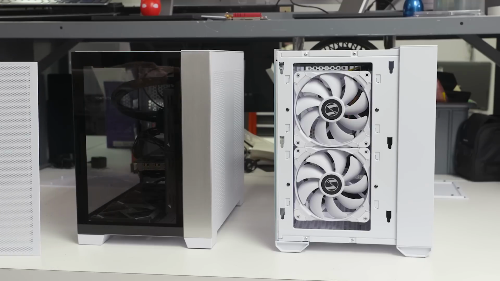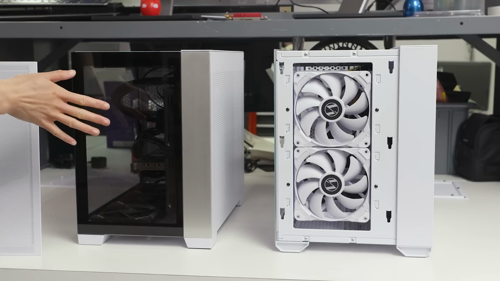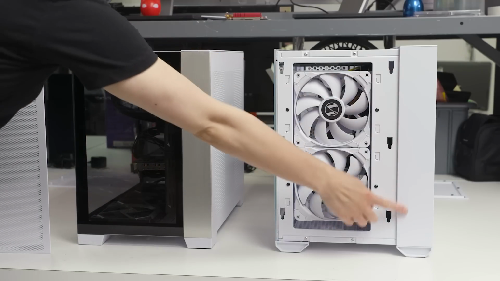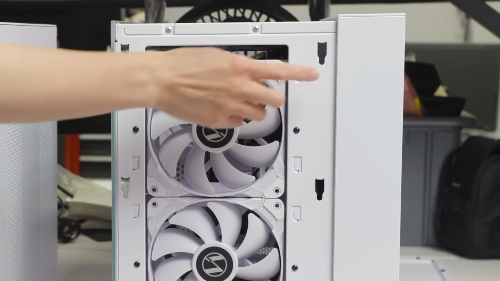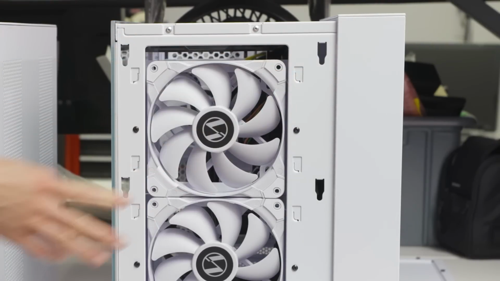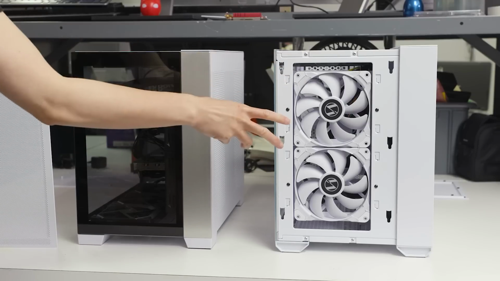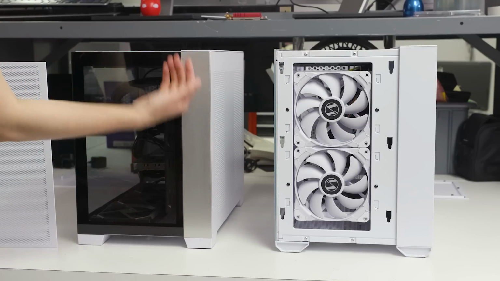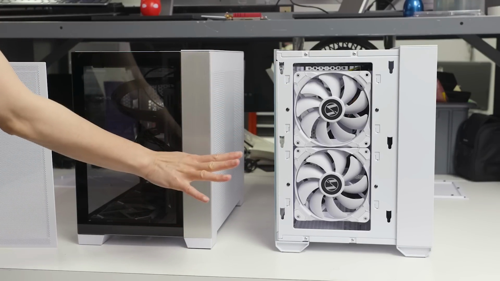For the eagle-eyed out there as well, just a note about the front in general, the strip here on the chassis, this is painted for both the white and the black versions. So there is no white version that has this kind of silver aluminum strip, just FYI.